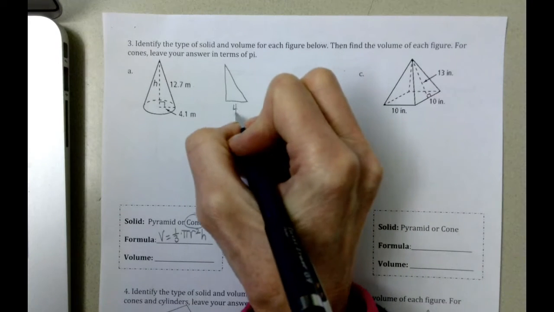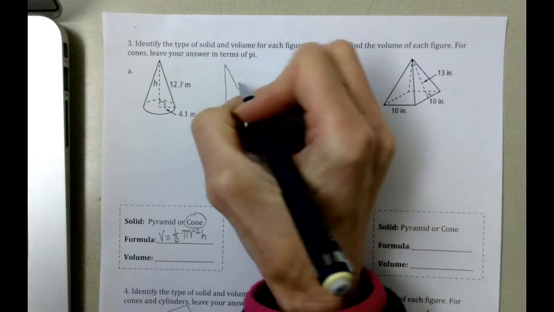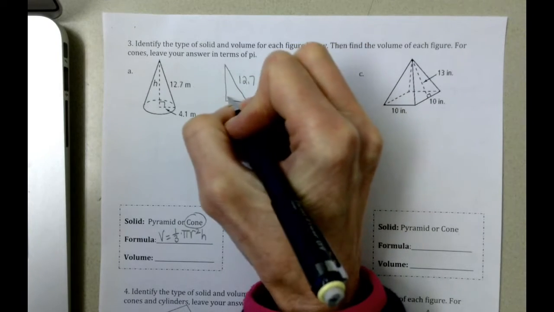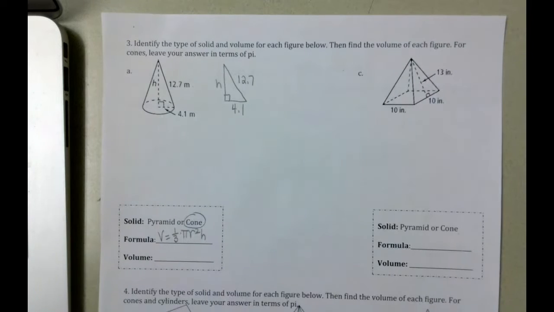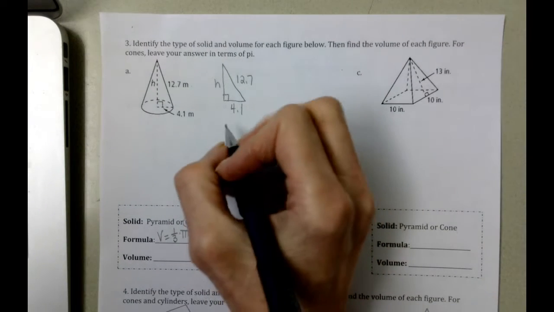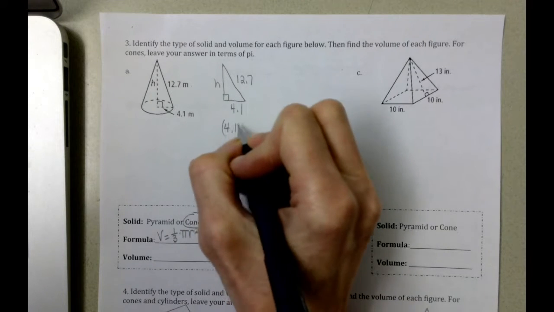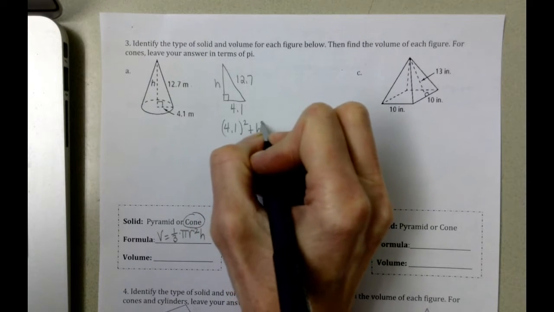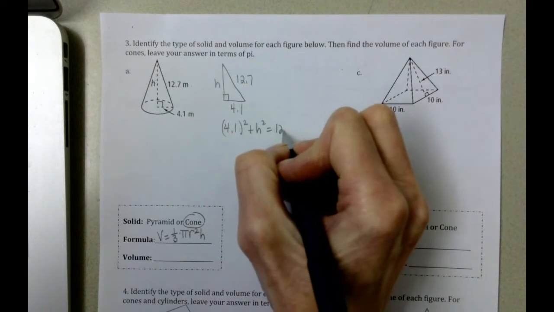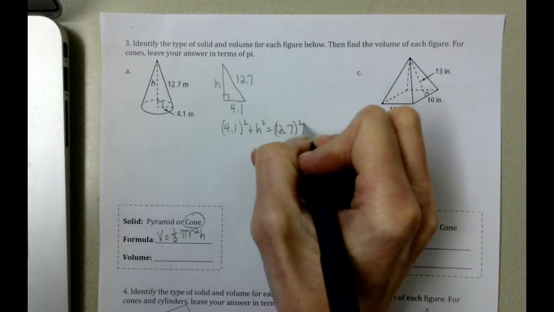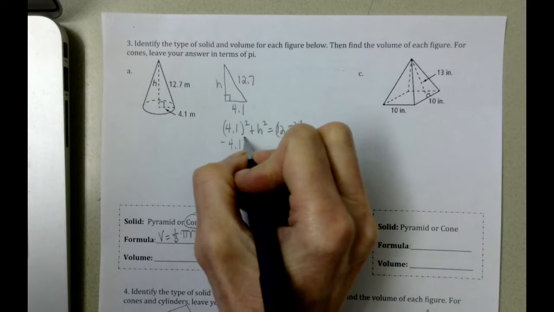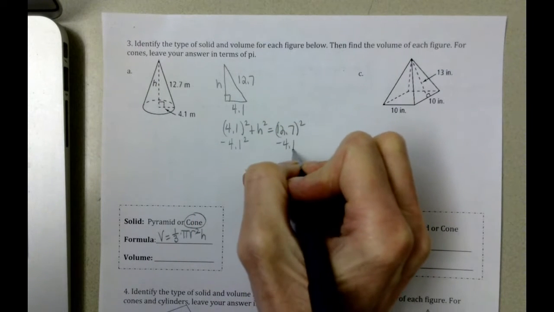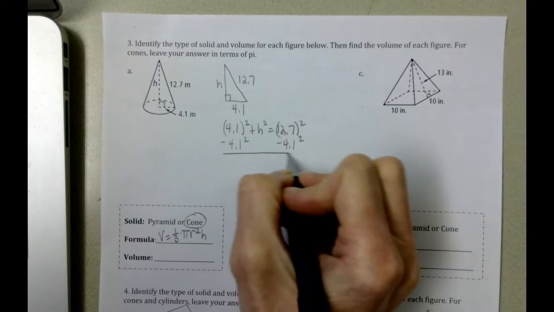We know this is 4.1, and we know this length is 12.7, and we need to find the h, the height of this figure, which means we need to use the Pythagorean theorem. So it's going to be 4.1 squared plus h squared equals 12.7 squared. And we can subtract 4.1 squared from both sides.